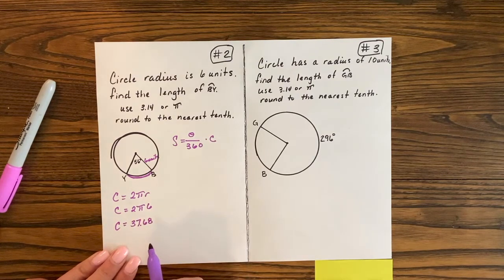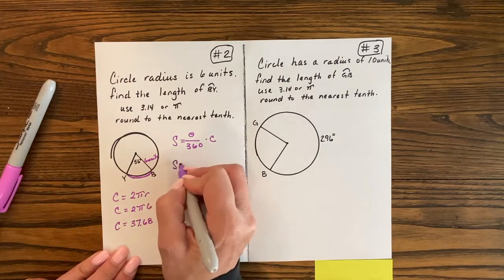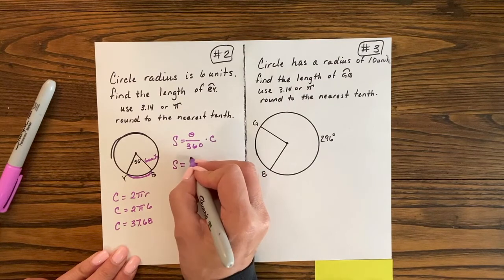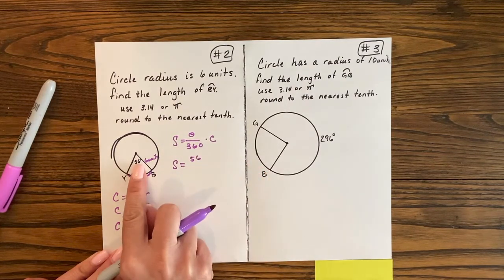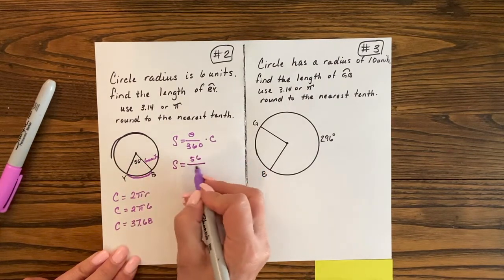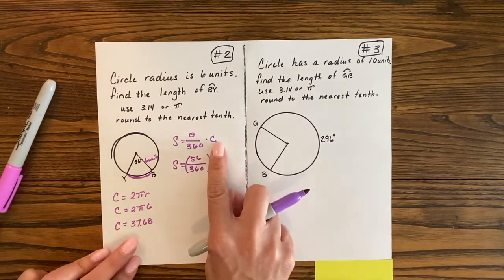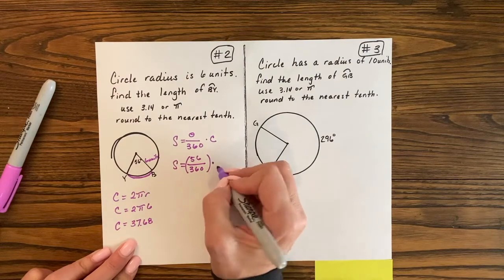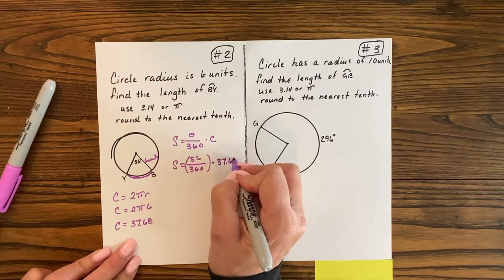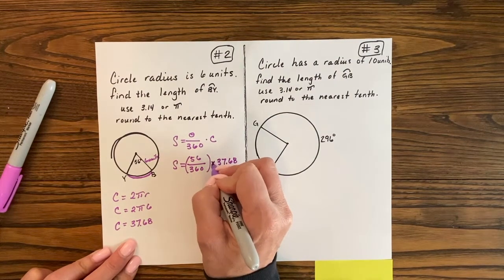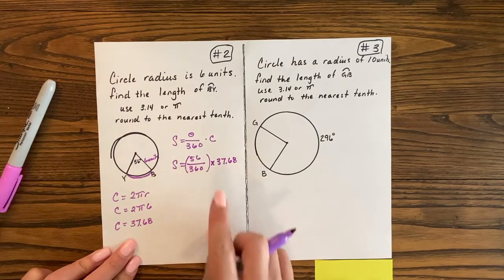37.68. Now there's no reason to round here. We can just use the numbers that we have gotten and go ahead and put them in our formula. So S equals 56 for our degree of measure divided by 360. And we are going to multiply that by our circumference that we got here, 37.68. Let's put that right there so we don't confuse anybody.